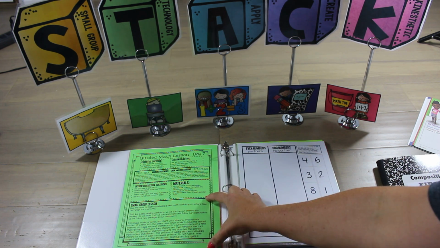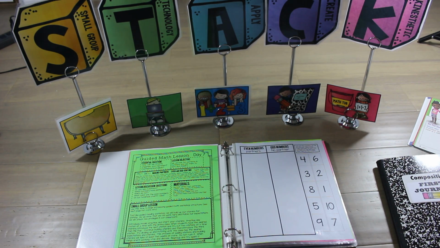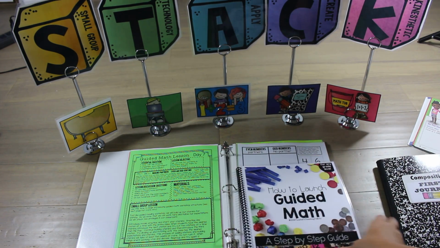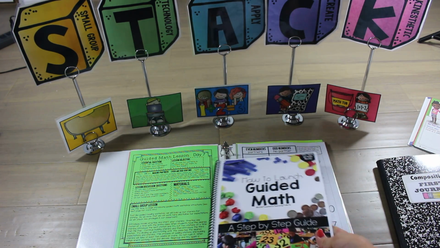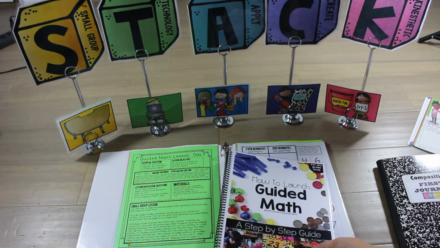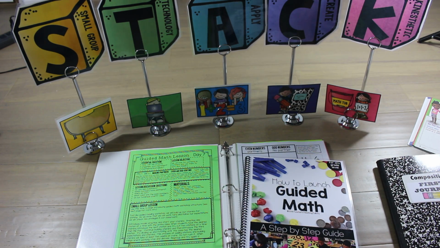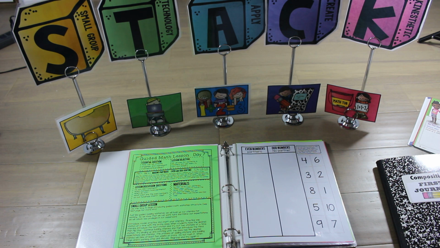And for my small group lesson on day 7, I'm still launching. I'm still teaching my students what that means. So rather than doing a small group lesson, I'm going to take that time and I'm going to teach my rotations. The rotations that I choose to do go along with the acronym STACK. So the S stands for small group, and that's a lesson with me at the small group table, and I have my kids ability grouped.